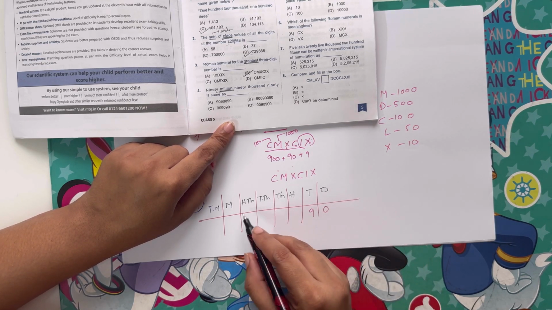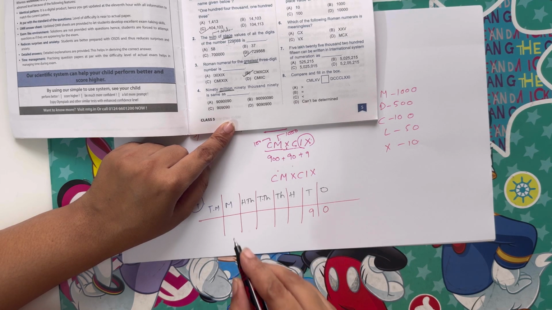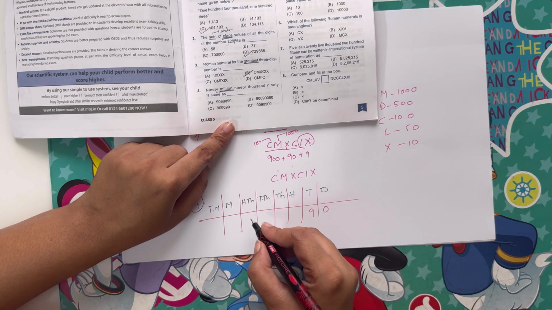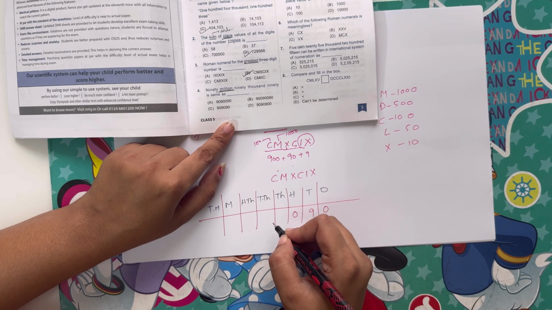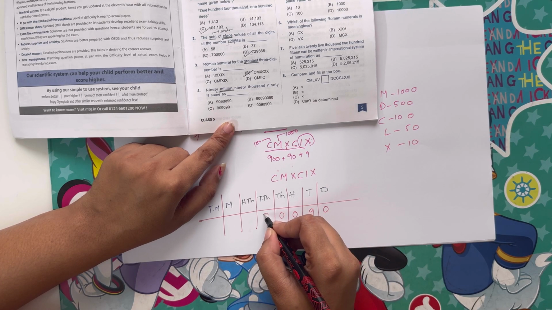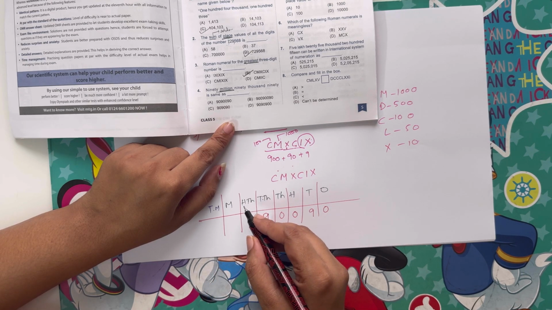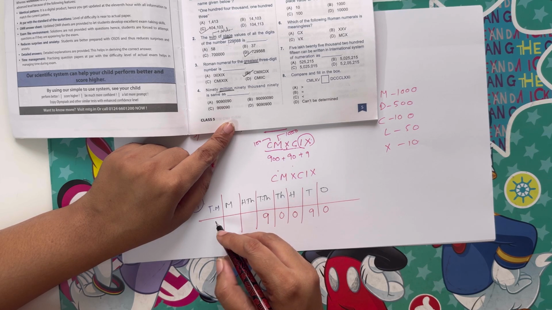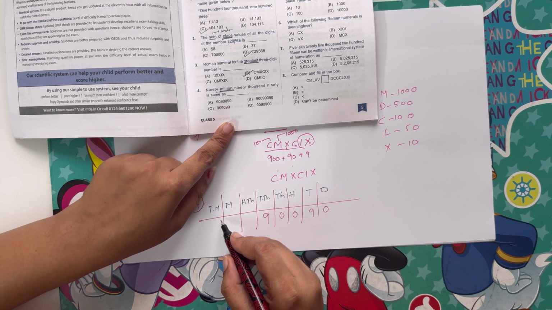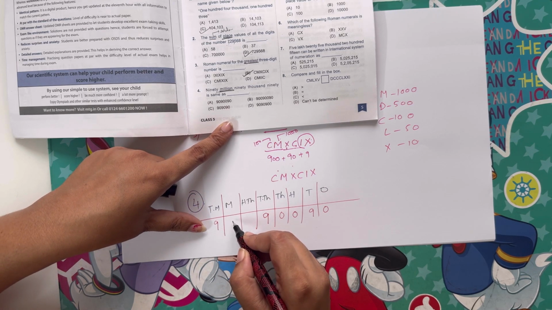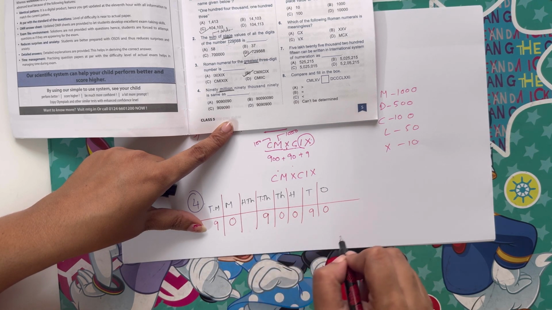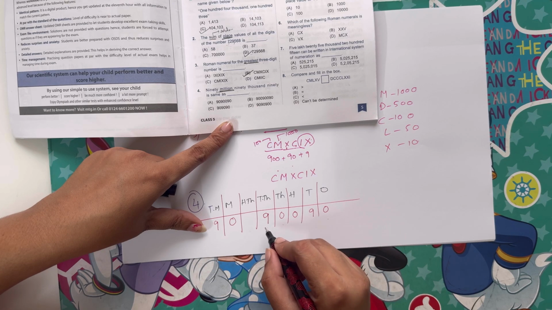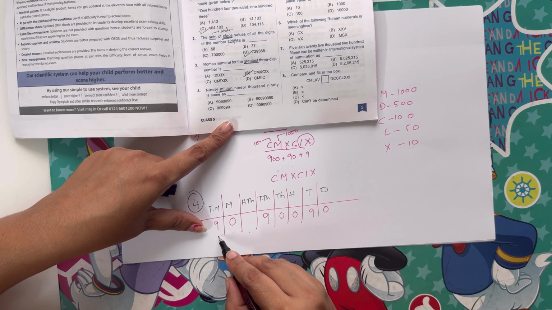So your 1000 starts where? So here 0, here 0, here 9, then 90 million. Ones, tens, 100, 1000, 10,000, 100,000, million, 10 millions.